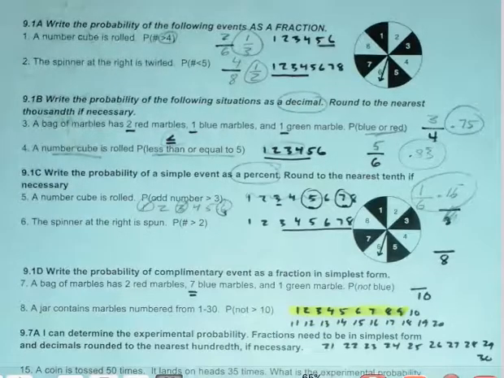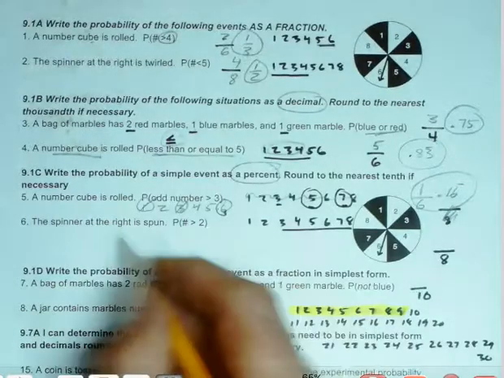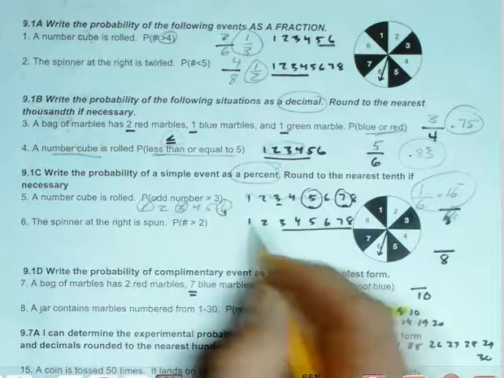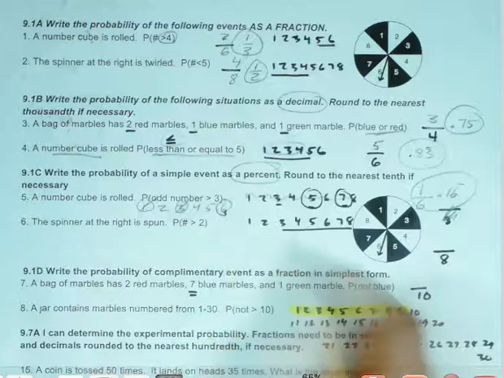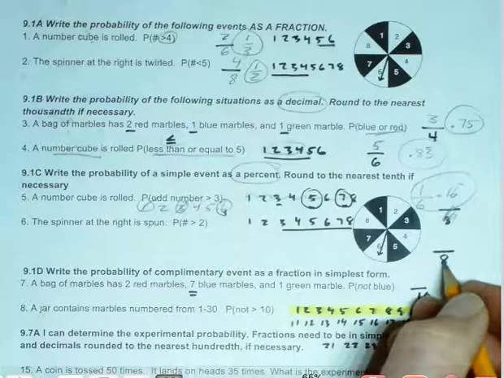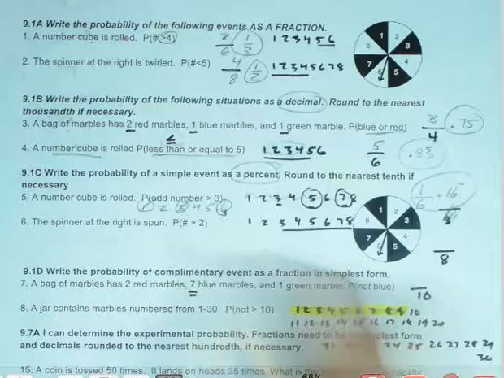Now we're going to use the spinner. The spinner at the right is spun. So I have a 1, 2, 3, 4, 5, a 6, a 7, and 8. I've got 8 different numbers, so 8 different possibilities or outcomes. So there's my denominator over here.